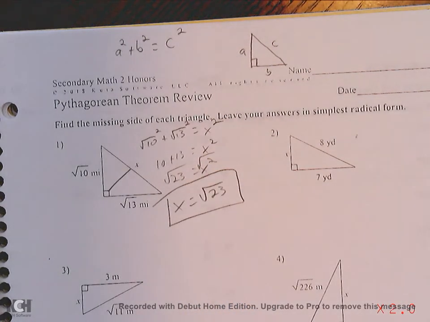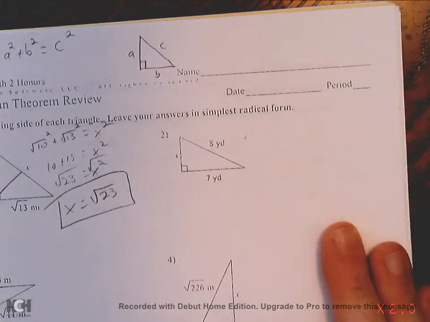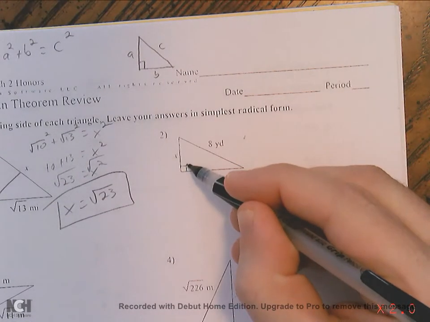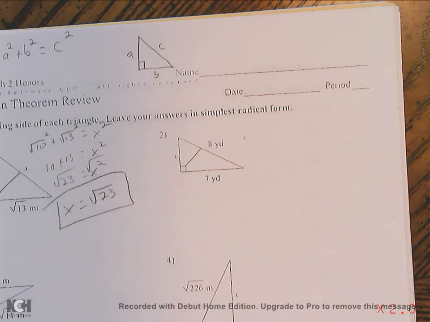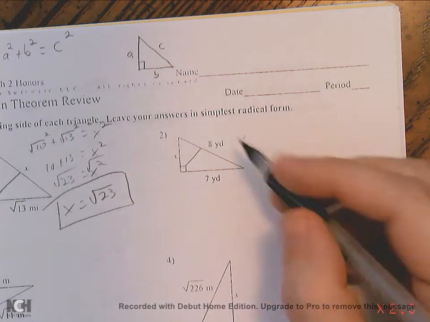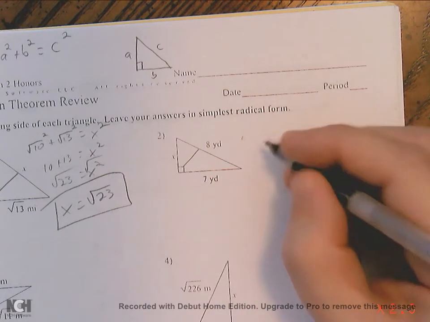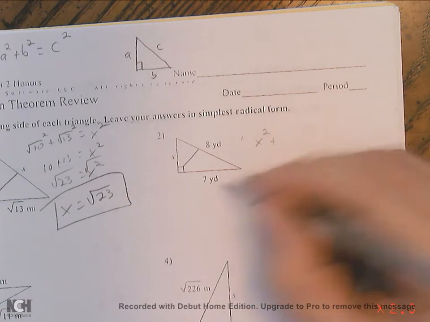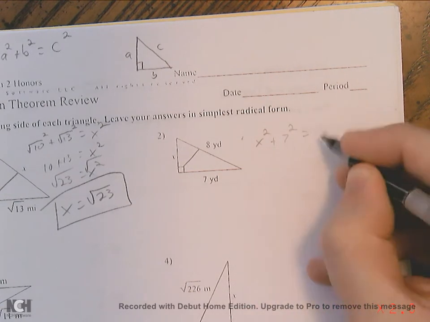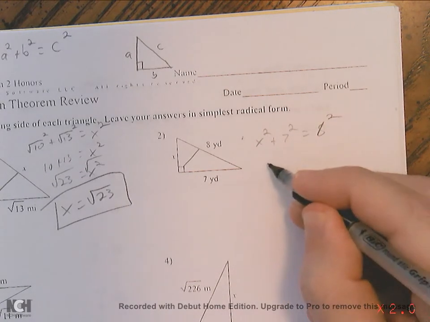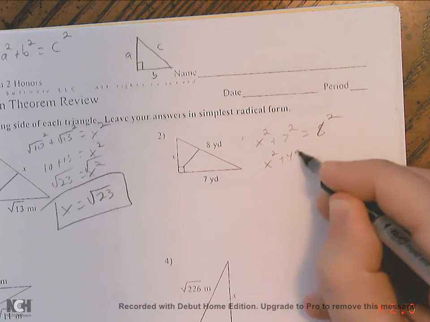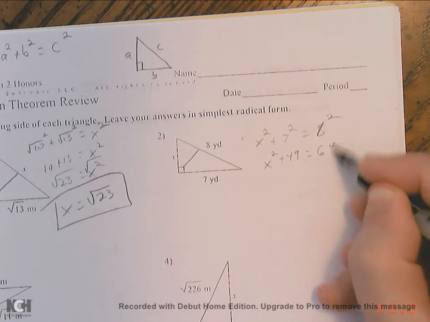Okay, not too tough, right? Let's look at another example. So over here, the longest side this time is not going to be represented by x. It's 8. So that means x is one of the legs, so it's either A or B. So to set this one up to solve for x, I would do x squared plus 7 squared equals 8 squared.